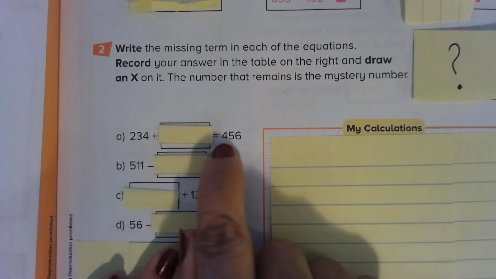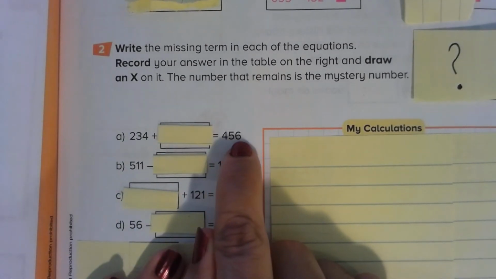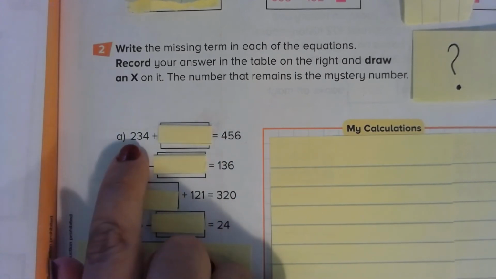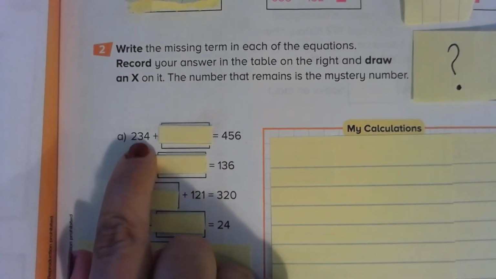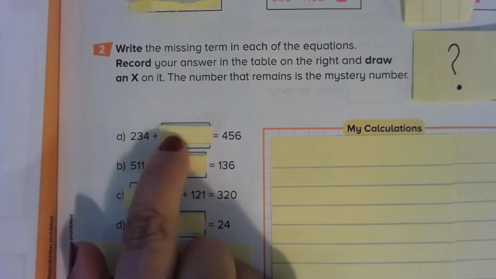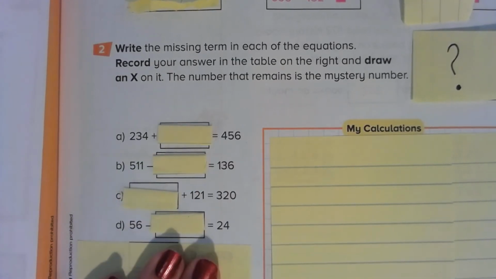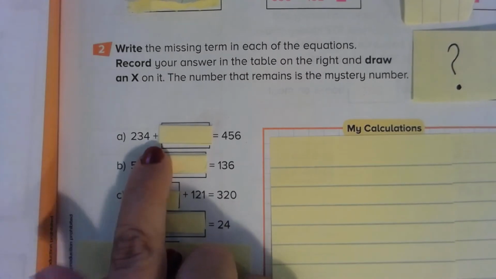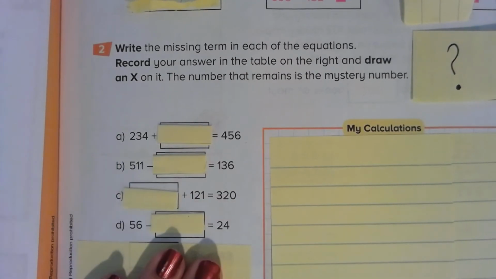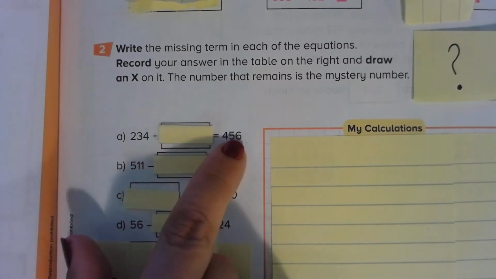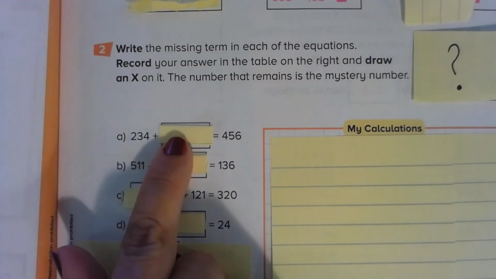We have 456, and we know that 234 plus this mystery number is going to equal 456. All right. Well, I'm adding. So where is the biggest number?